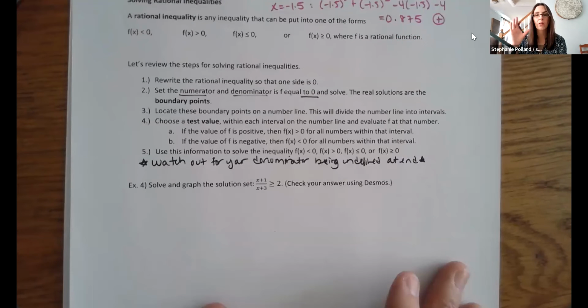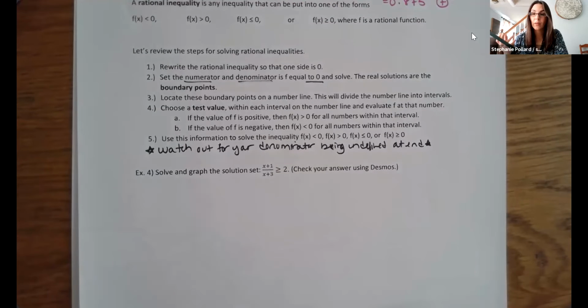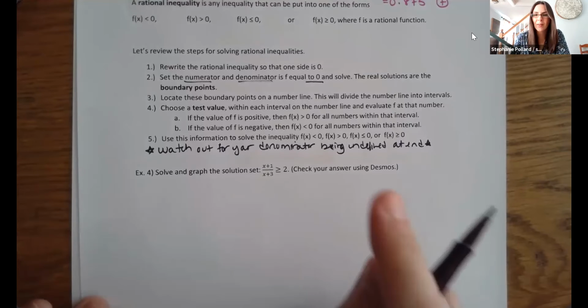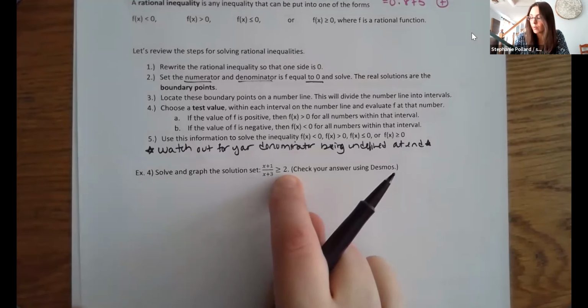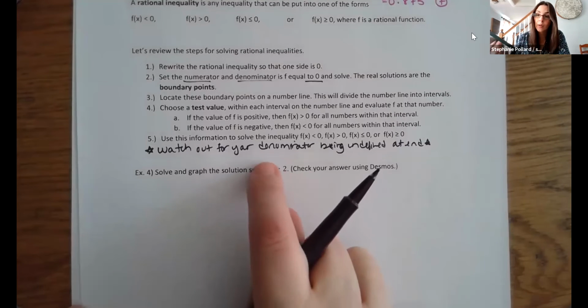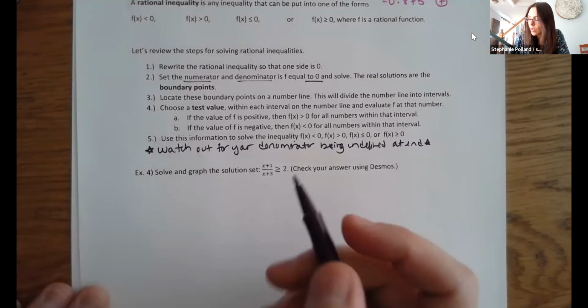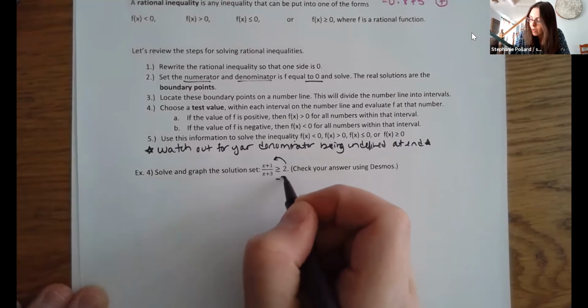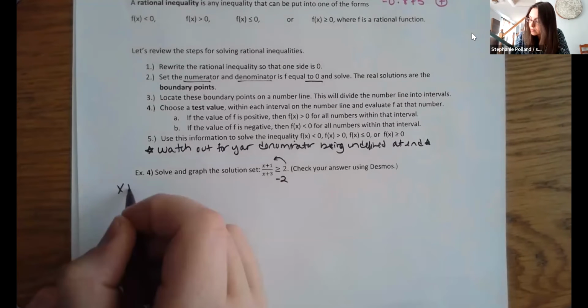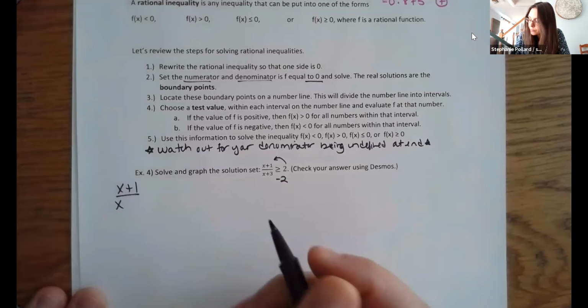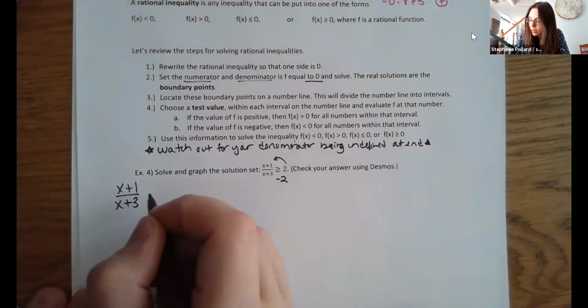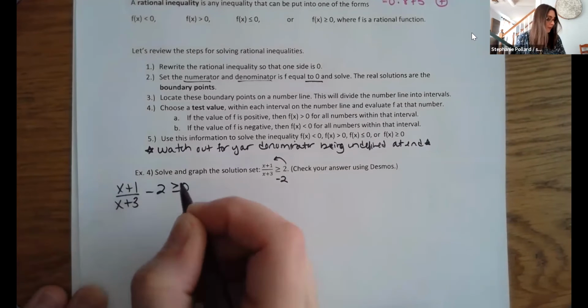So here we have a rational, and then we have a 2 on the other side. Again, if the other side was 0, it's actually pretty straightforward. You would just start with setting both numerator and denominator equal to 0. But if it's not, you do have to bring that 2 over. So you have x plus 1 over x plus 3, minus 2 is greater than or equal to 0.